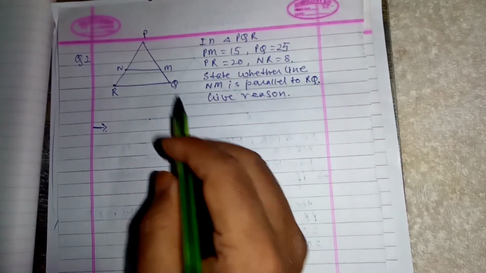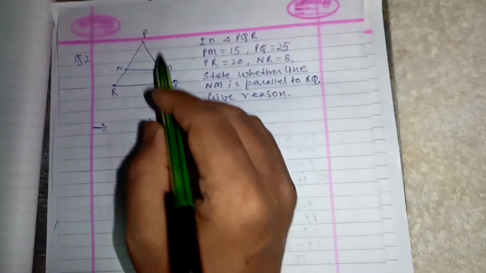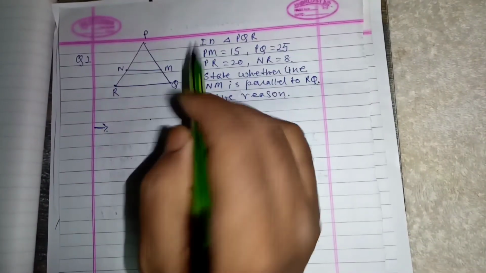Now we have seen the BPT theorem. What BPT theorem have we seen? That is PN upon NR is equal to PM upon MQ.